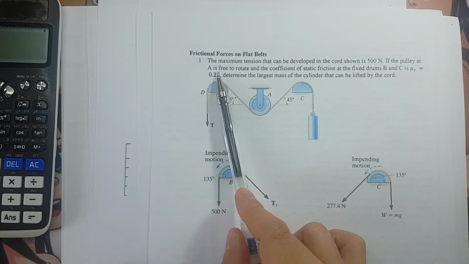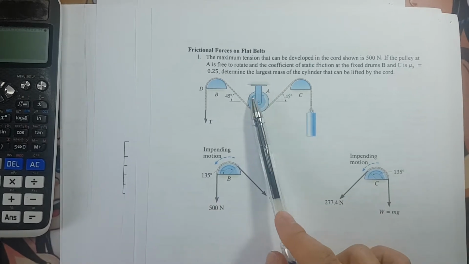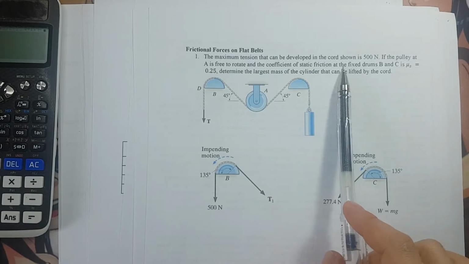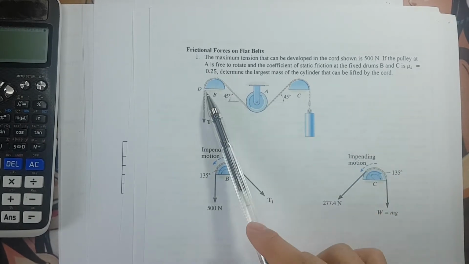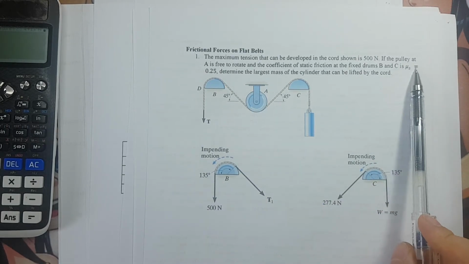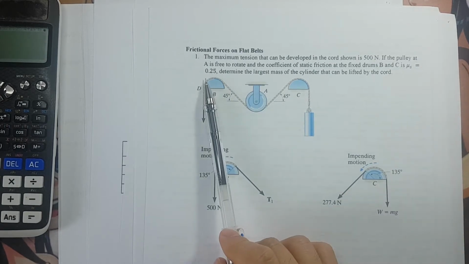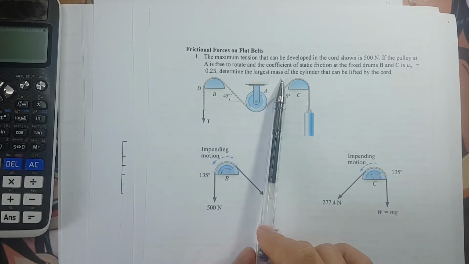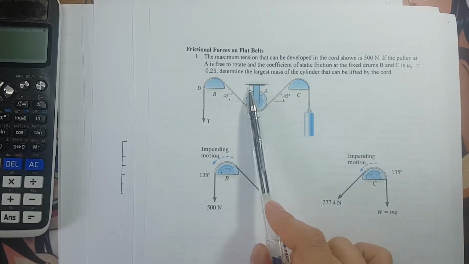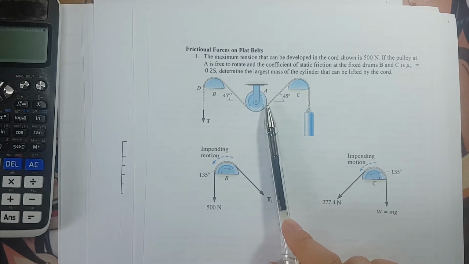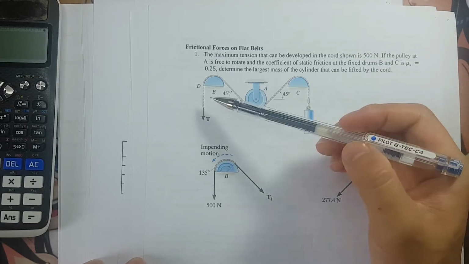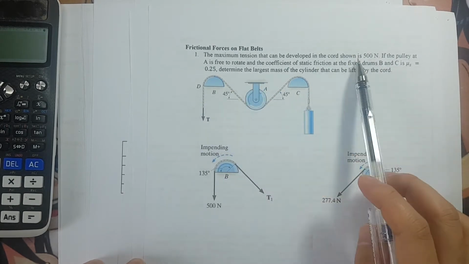If the pulley at A is free to rotate, and the coefficient of static friction at the fixed drum B, so you have here drum B, is at B and C, so B and C is mu S is 0.25. Determine the largest mass of the cylinder that can be lifted by the cord. So it means that we have a frictionless body on point A. So we need to determine the weight that can be carried by the maximum tension of 500 Newton.